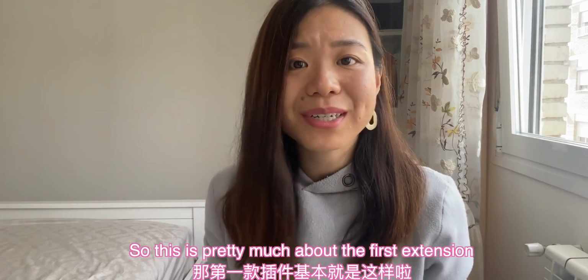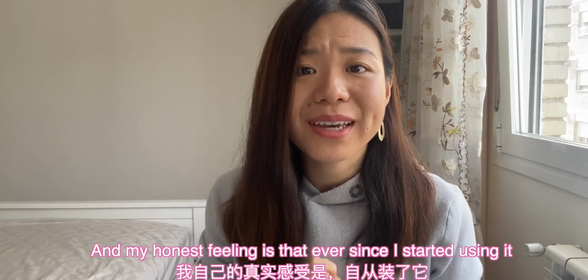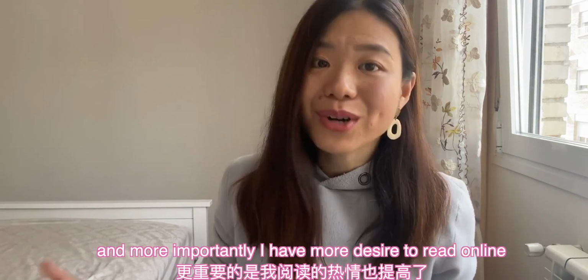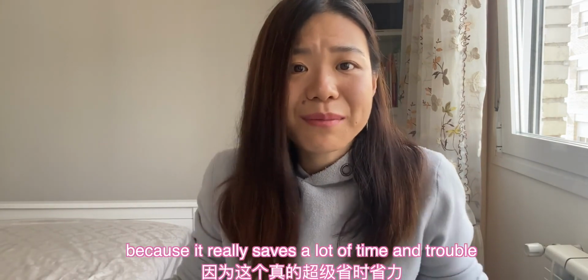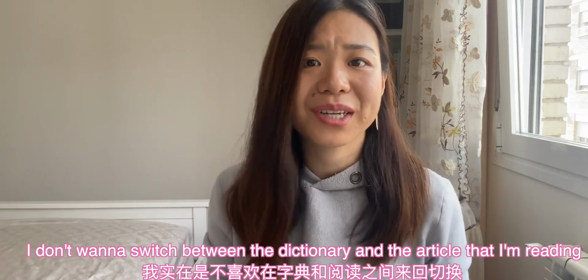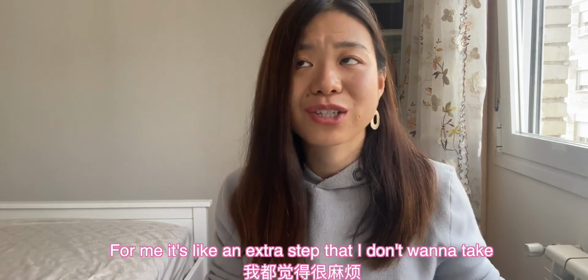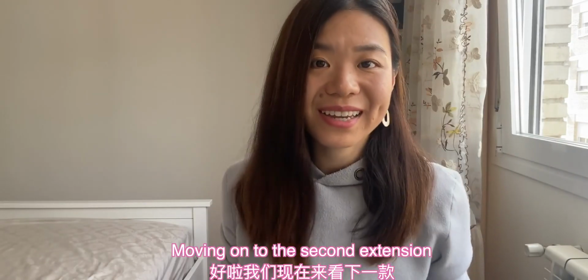Okay, so this is pretty much about the first extension, and my honest feeling is that ever since I started using it, I've become a lot more productive in terms of reading in Spanish online, and more importantly, I have more desire to read online because it just saves a lot of time and trouble. I don't want to switch between dictionary or the article that I'm reading. Even copy paste the word to the dictionary, to me it's like an extra step that I don't want to take. Okay, moving on to the second extension.